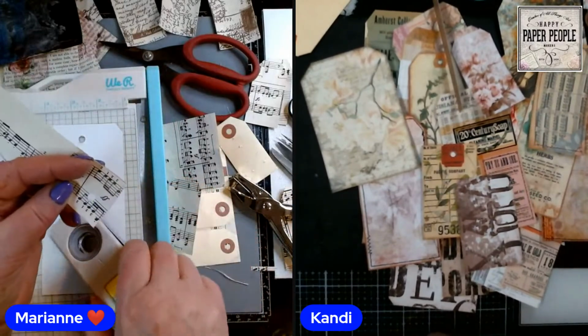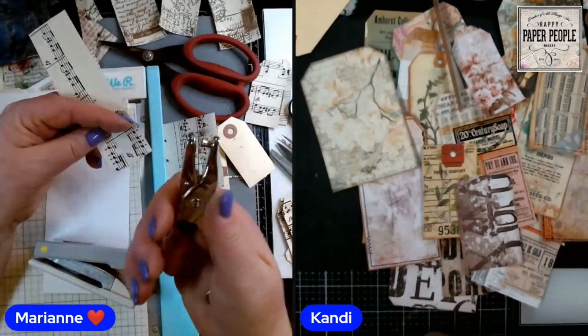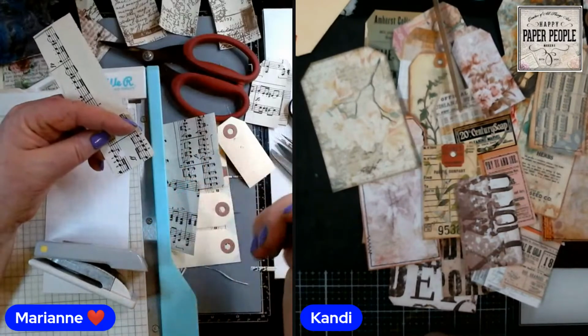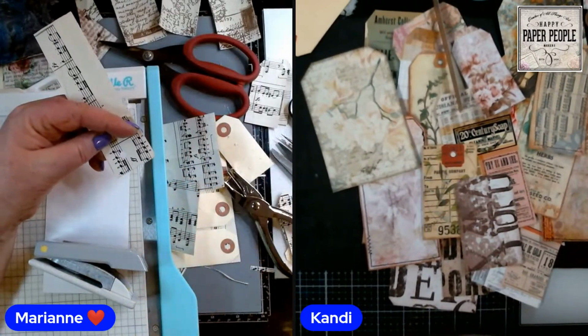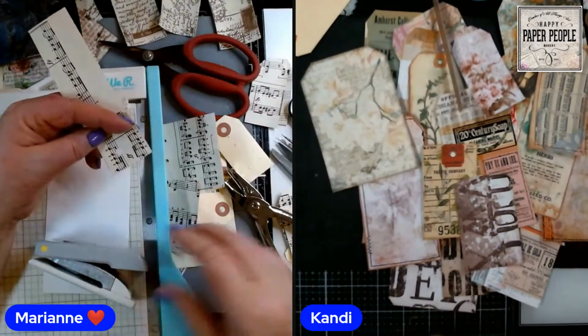She doesn't have any punches at all. You might be able to find a regular hole punch like this. Dawn says we are memory keepers, and makes a hole cover punch. I have dies too, but they cost a lot more. Yeah, I have dies that do it.